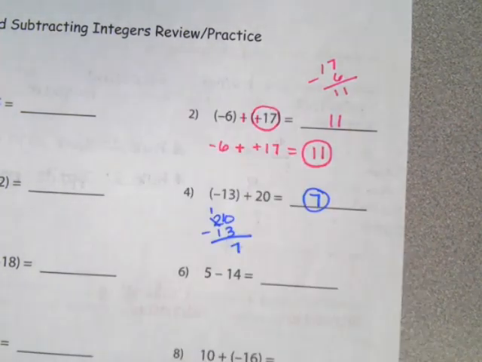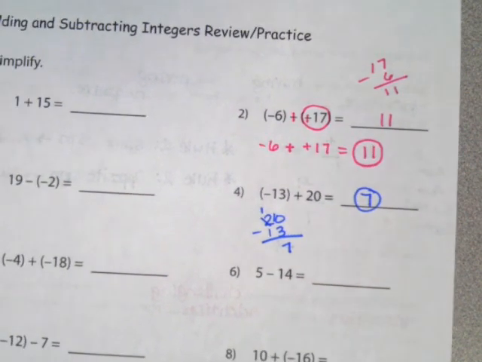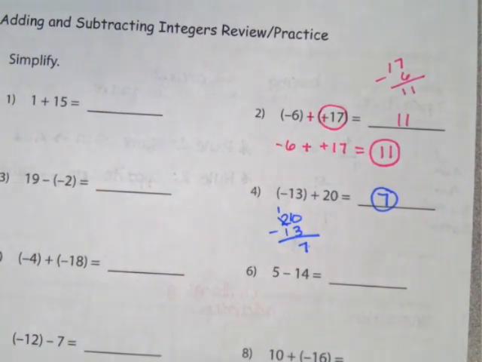Okay, do the rest of the 12, check with Miss Fatma or Mrs. Richards, and see if they are correct. And then once you can get them correct or practice them, then we will give you the short quiz.